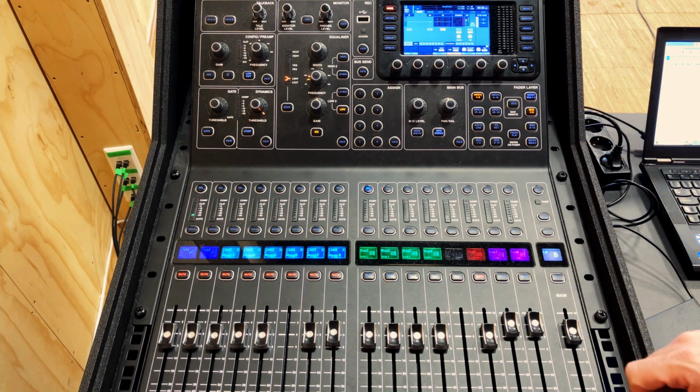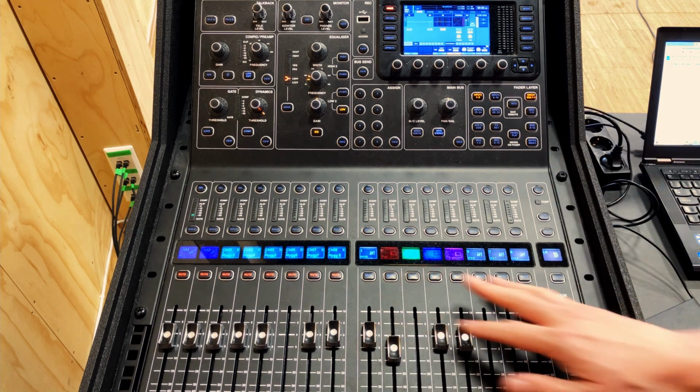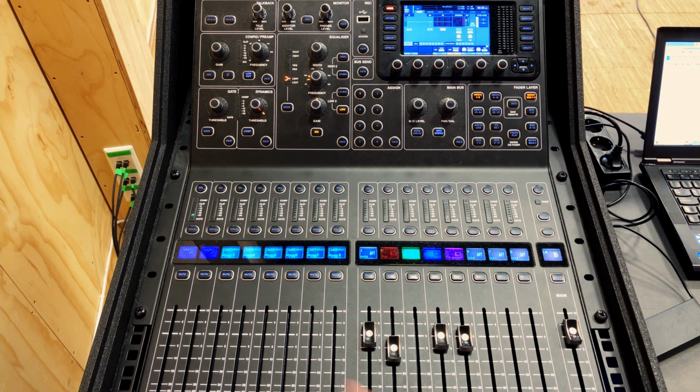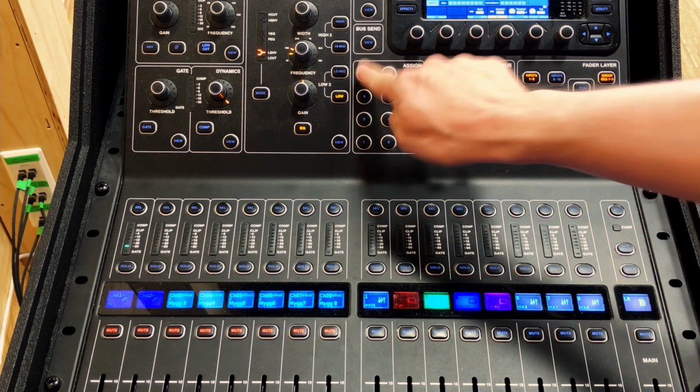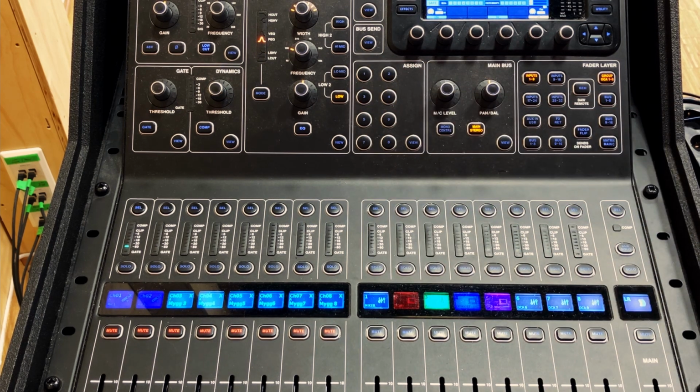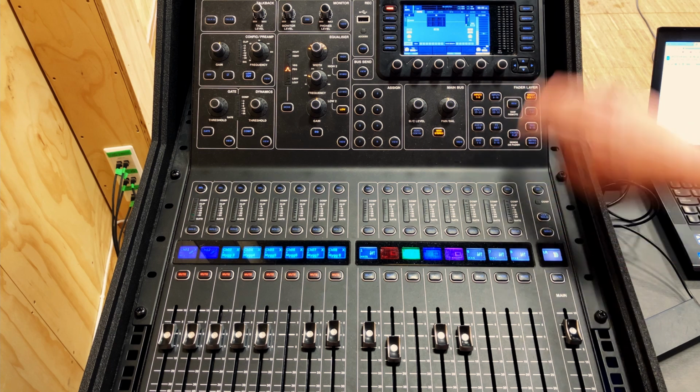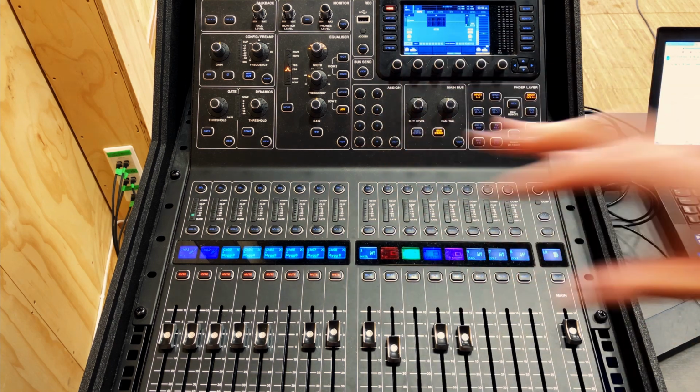But now, all I need to do when I've got my DCAs ready here is press number 1, and now I have my send to my first monitor mix here. So if someone asks you to give them something more on your monitor, you can really quickly go through all of the monitor mixes. You don't have to spend time going through pages, it's just right there for you.